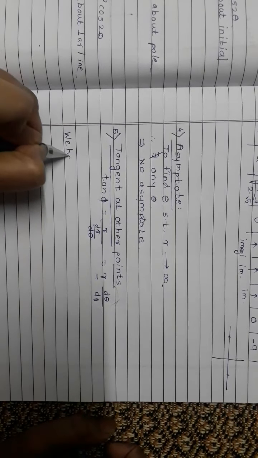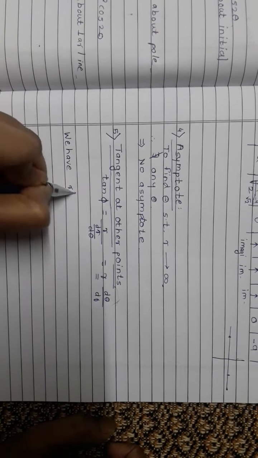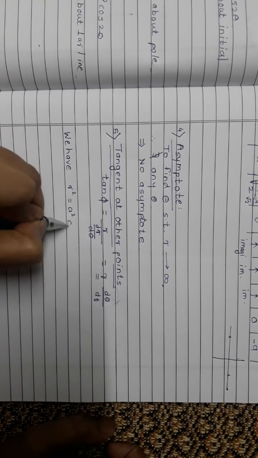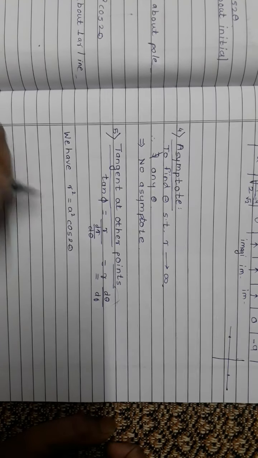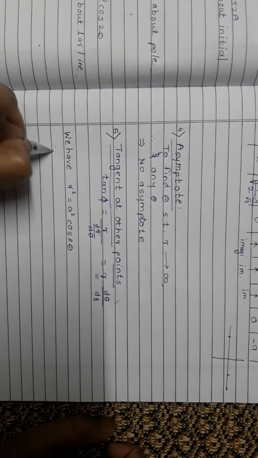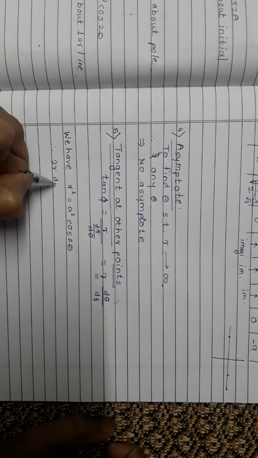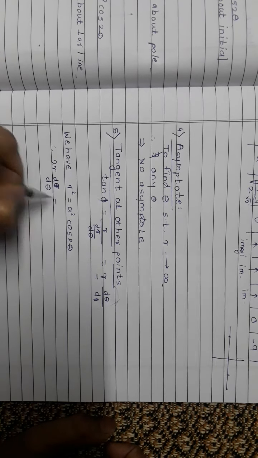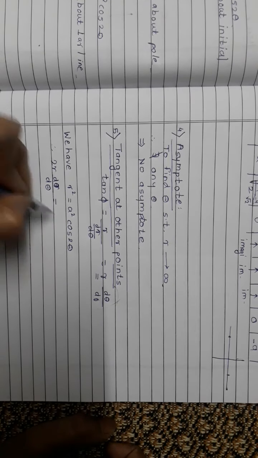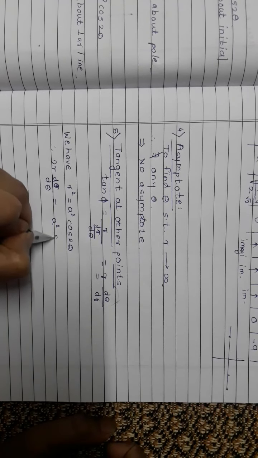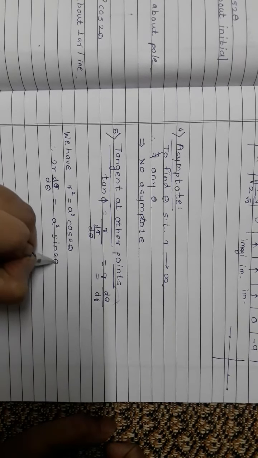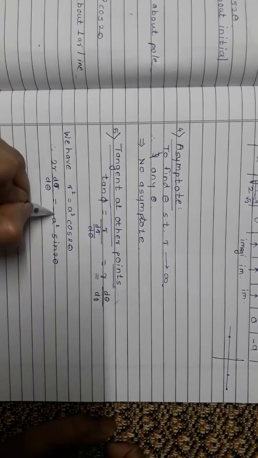What I have here is the equation r square is a square into cos 2 theta. Differentiate this equation with respect to theta. So what I have, 2r dr by d theta is equal to a square into minus sin 2 theta and into this 2.